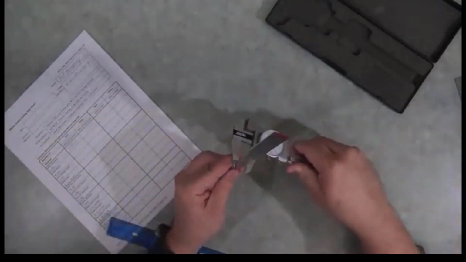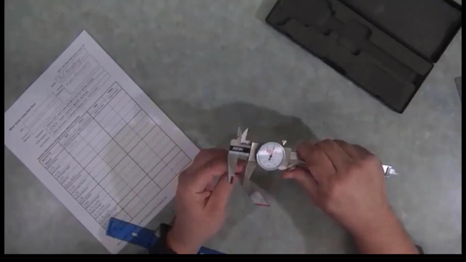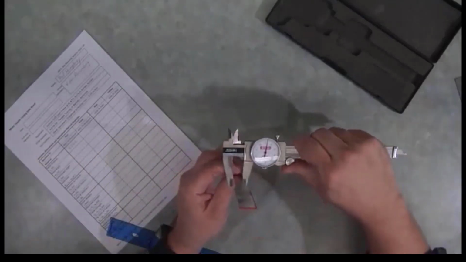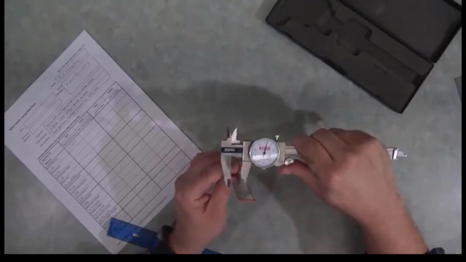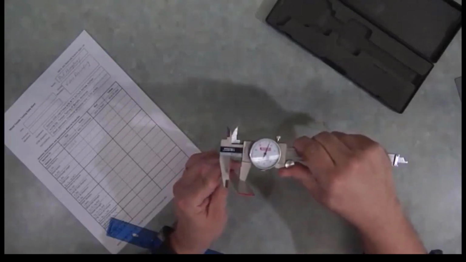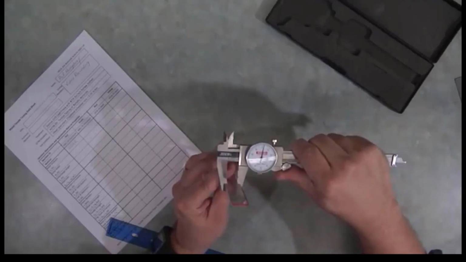We need the width of the specimen. So 0.503, 0.503, and 0.502.